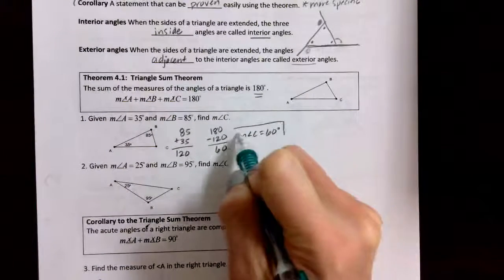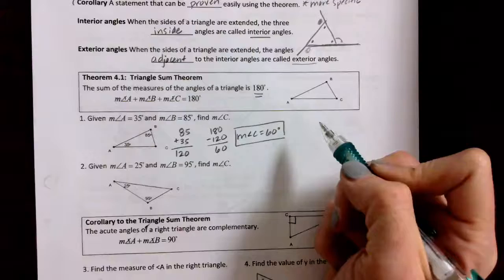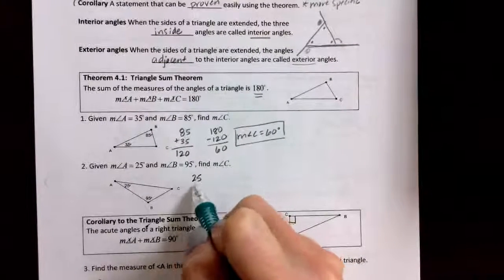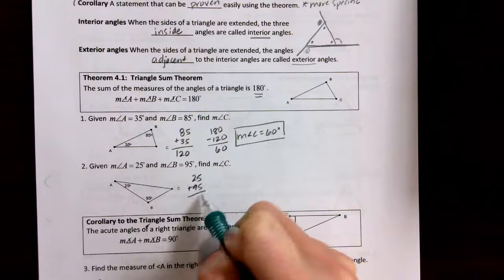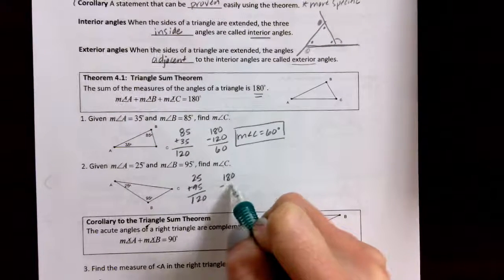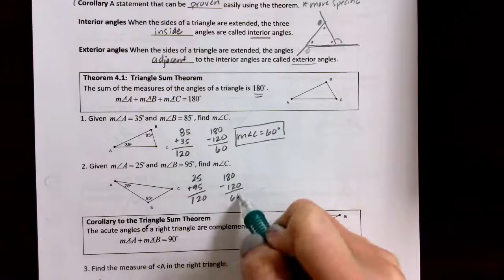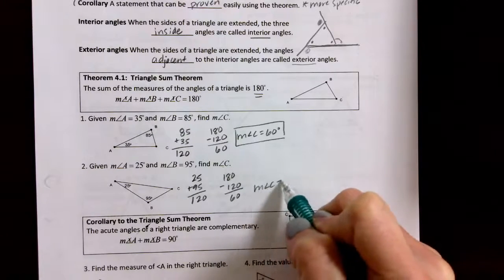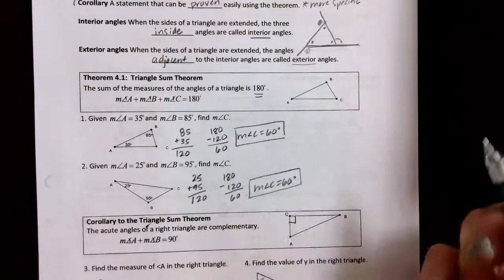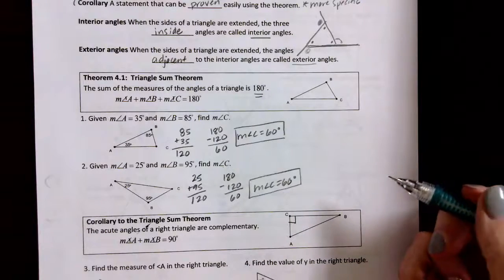That's what's left over. Okay, so the same idea for the next one. If you want to try it, it would be 25 plus 95 would give me 120. And then if I take 180 and I subtract 120, I'm left with 60. So I get the measure of angle C is 60 degrees. Now, the missing angle won't always be 60 degrees, just that the two first example problems, it is 60.